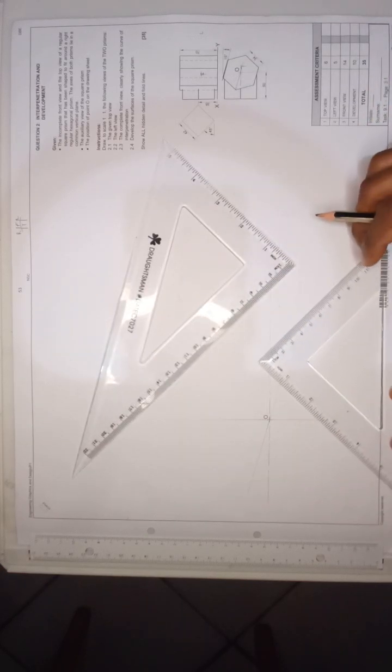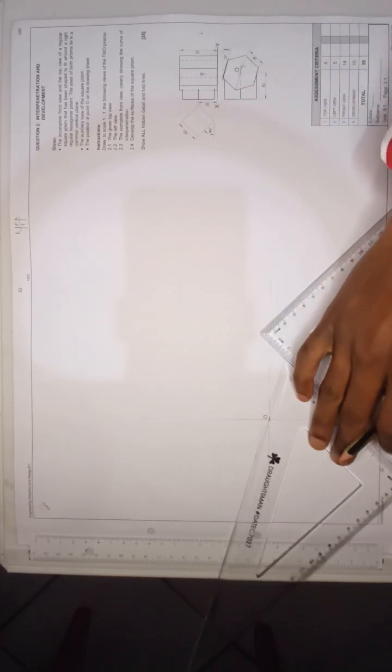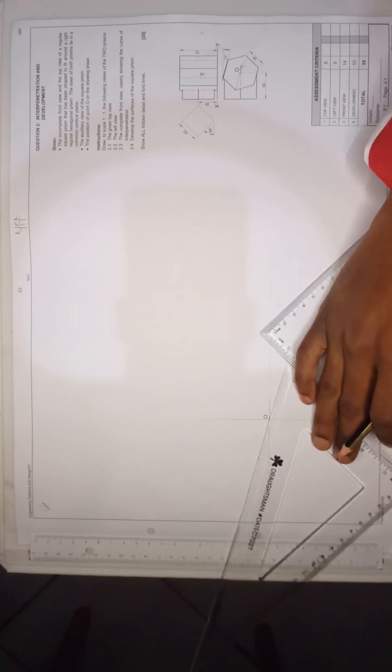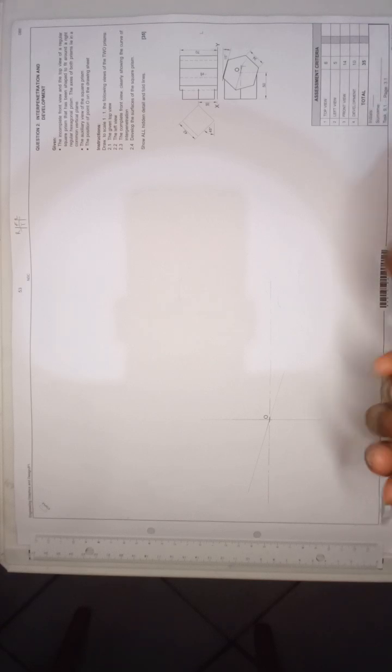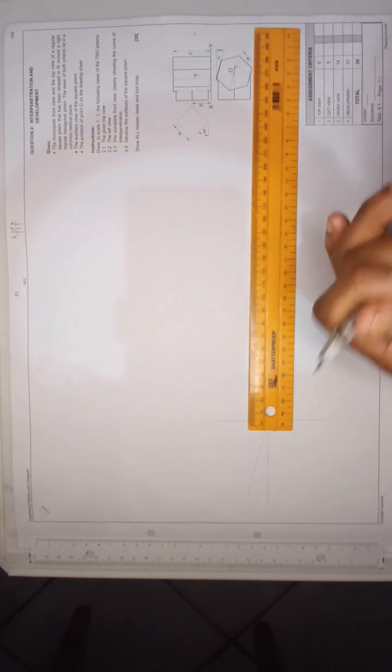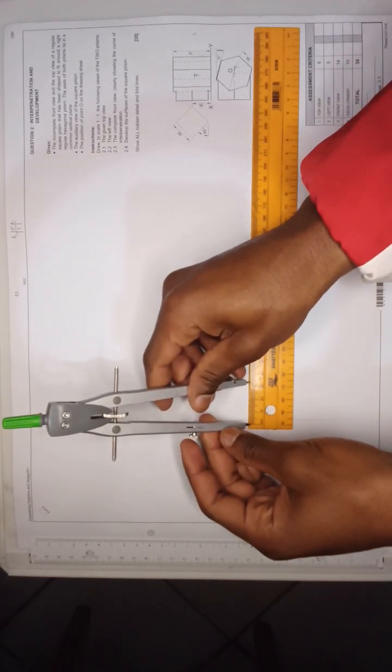The same position that we put our set square, we can now come to our starting position and place our set square like this. This is an angle of 15, okay? And then you are given a side length of the hexagon, okay? So what you need to do is set your compass to radius 34. Let me quickly set my compass. This is my ruler. Radius 34, meaning if it's 35, 34 will be here.